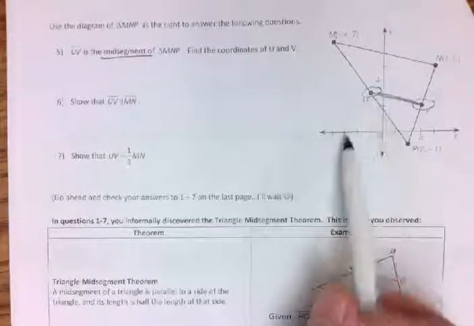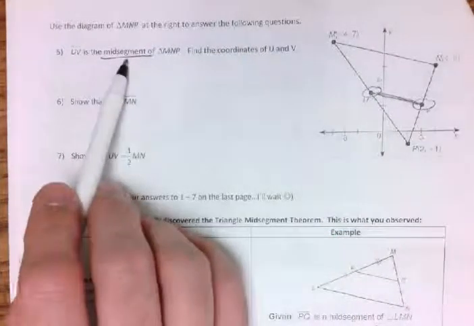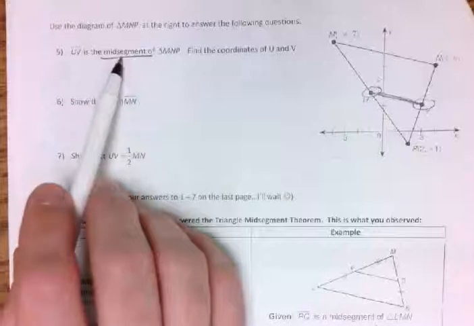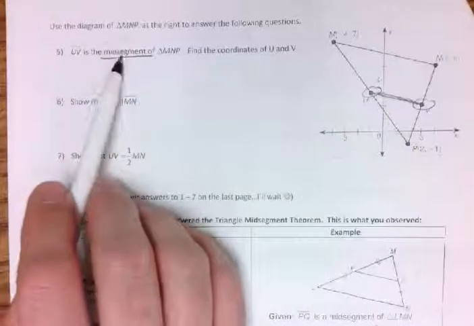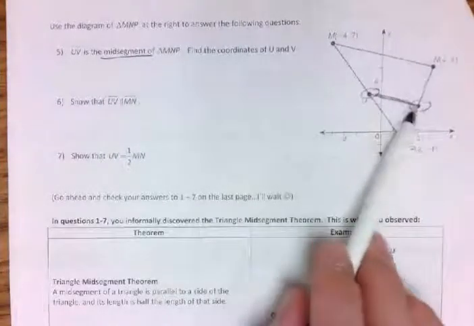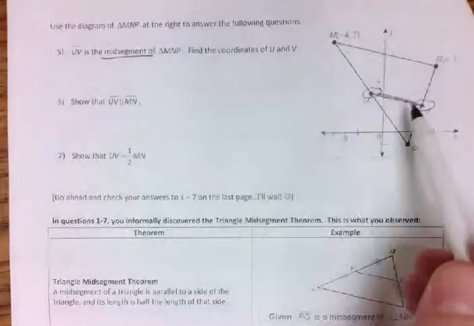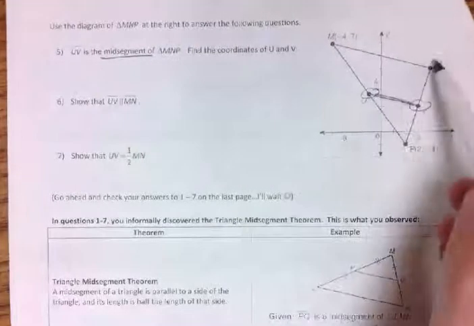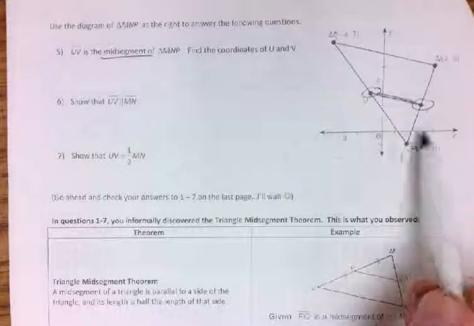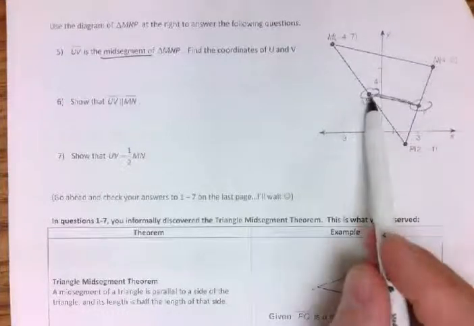So the way to figure that out would be to understand what a midsegment actually is. And what we said from our vocab notes was that a midsegment is literally the segment that connects two midpoints of the sides of a triangle, of two sides of a triangle. So in this particular example, they used these two sides. They could have used any two sides, and we need to find those coordinates. Well, to find the coordinates of a midpoint, we have a formula.